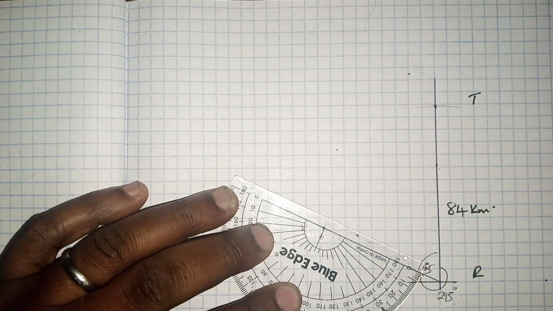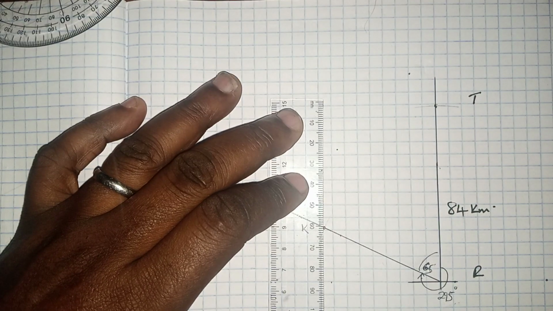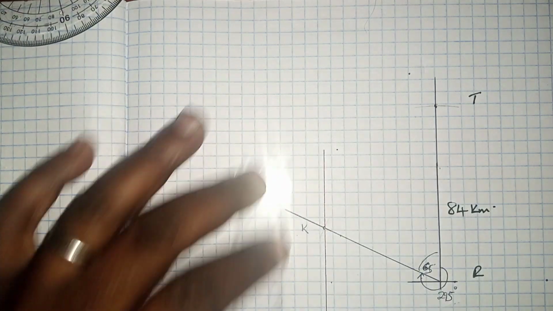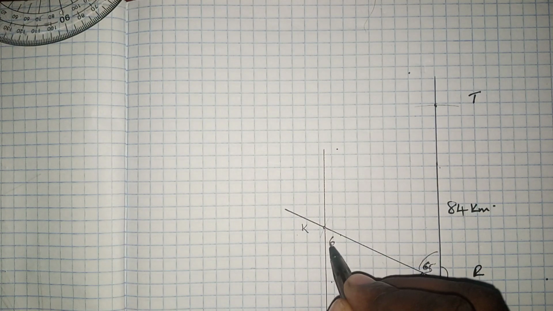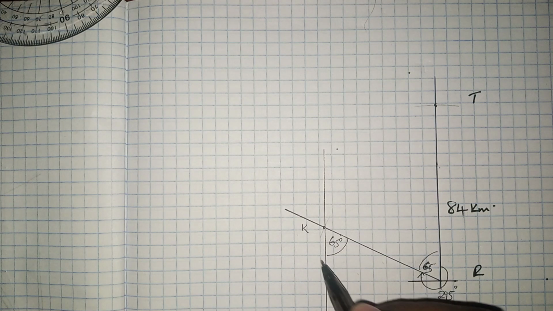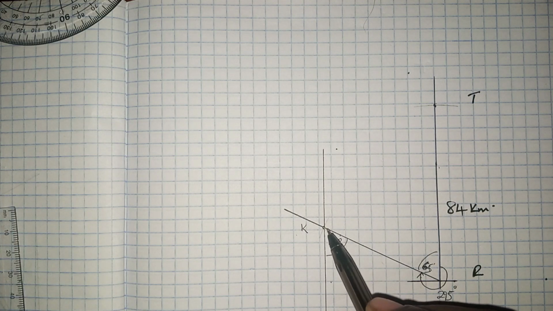So 10, 20, 30, 40, 50, 65, so that we can easily locate our true north. If we join that one now, this is 65 and this is also 65 degrees. Those angles alternate. So this is our true north as far as K is concerned.